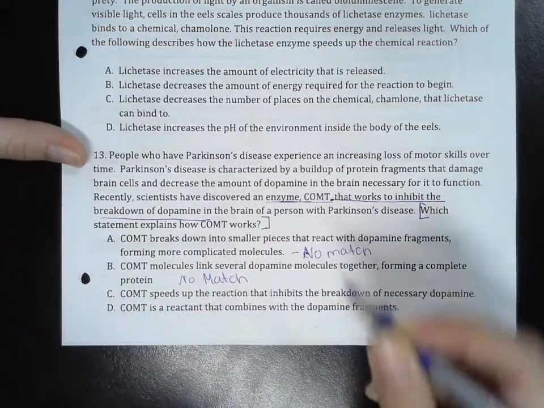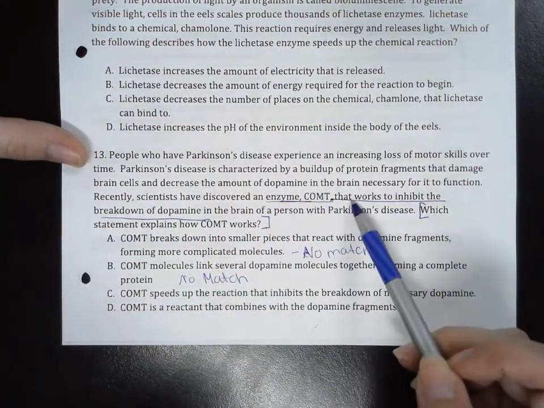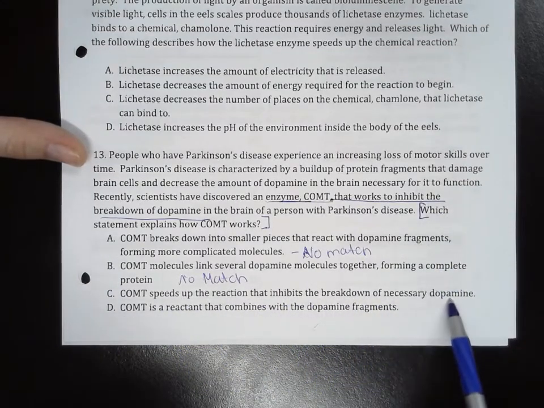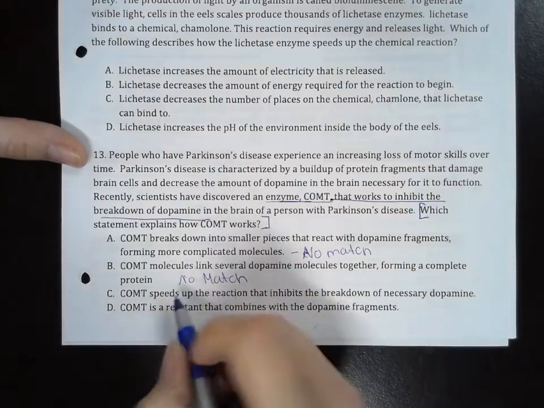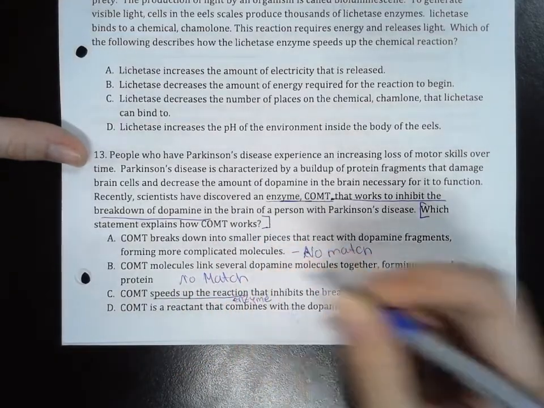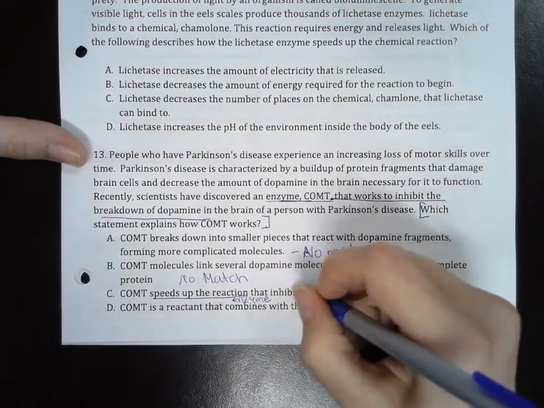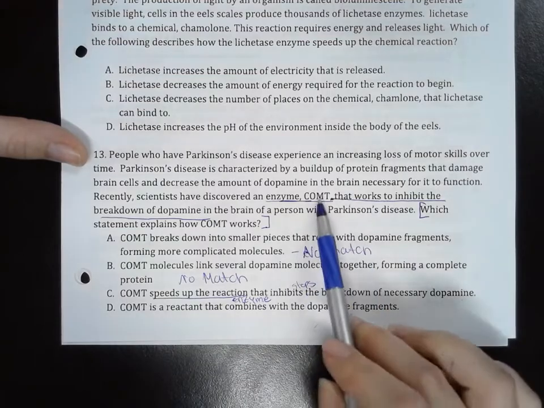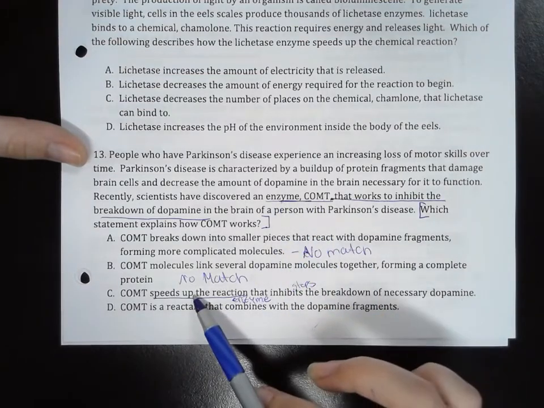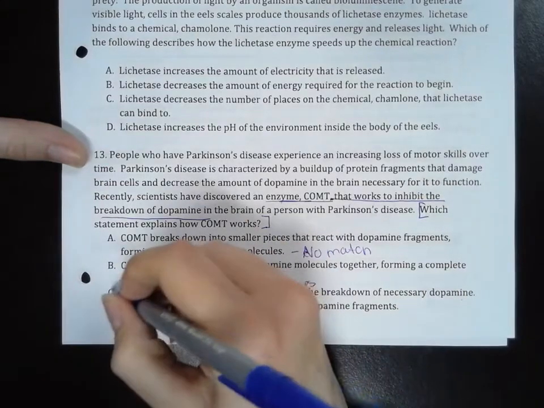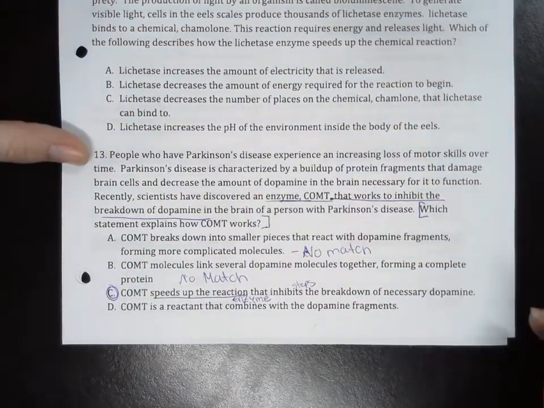I'm simply matching my answer choice to the description. COMT speeds up the reaction that inhibits the breakdown of necessary dopamine. Well, speeding up a reaction, that's an enzyme, and it inhibits or stops the breakdown of necessary dopamine. COMT is an enzyme which speeds up the reaction. It works to inhibit the breakdown of dopamine. C is my answer.